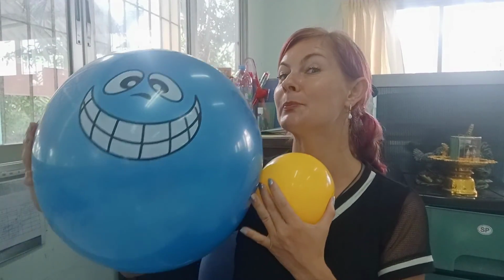But if I have this ball and this ball, so what can you say? I have two balls, but you need to compare two of them. And I want to say which ball is bigger, which is yellow one or blue one? Yes, blue ball is bigger than yellow ball, this one. But this ball now is smaller than this ball. But what if I have three balls?